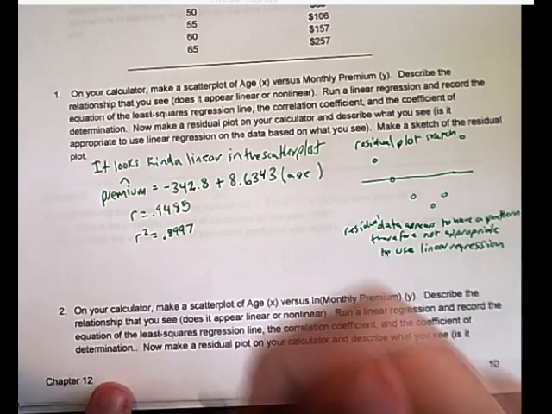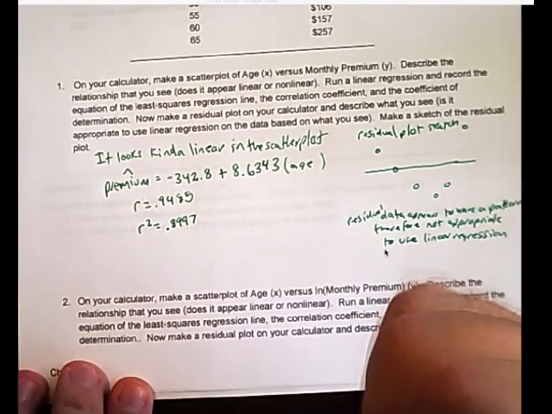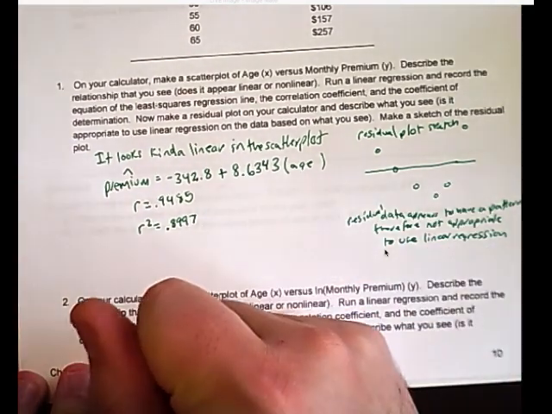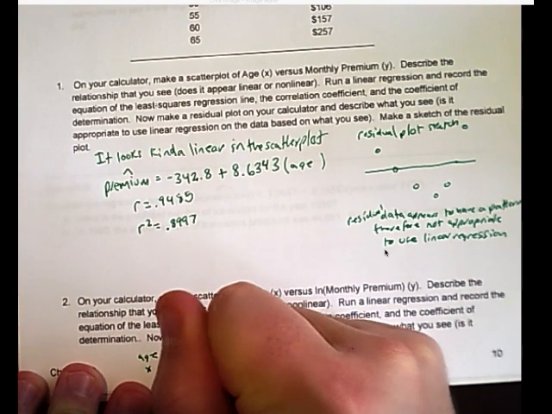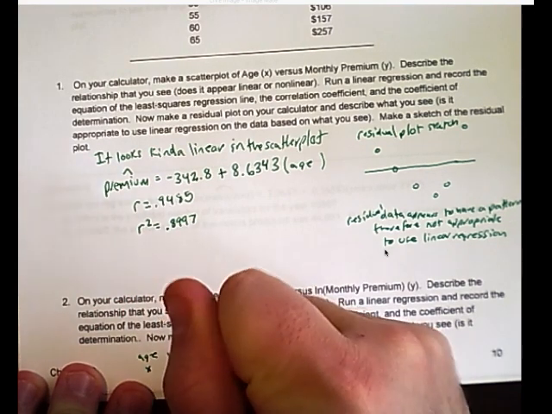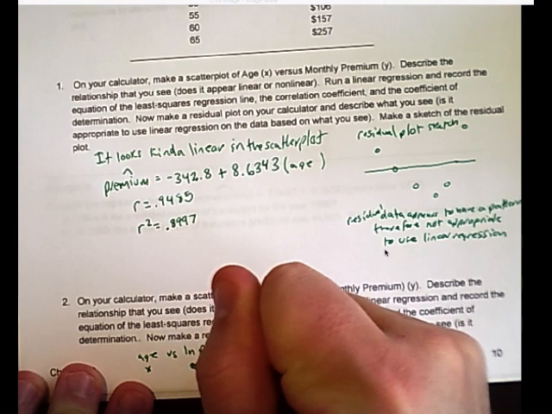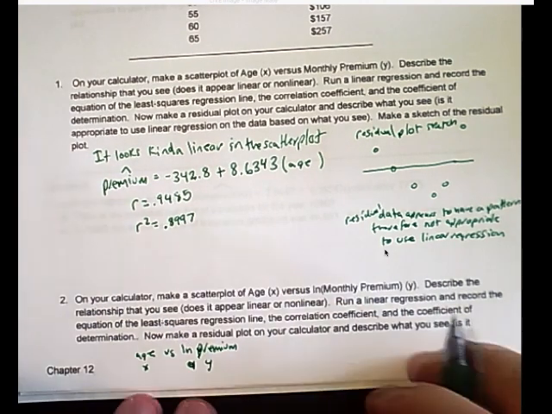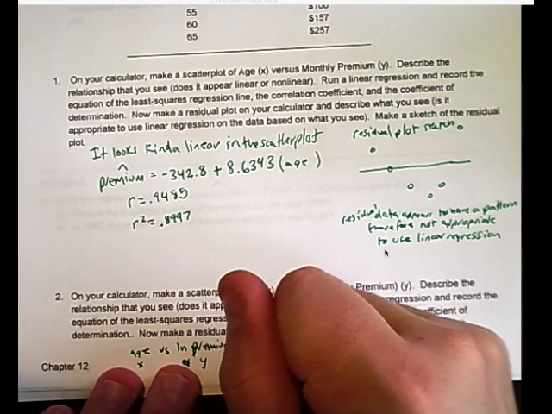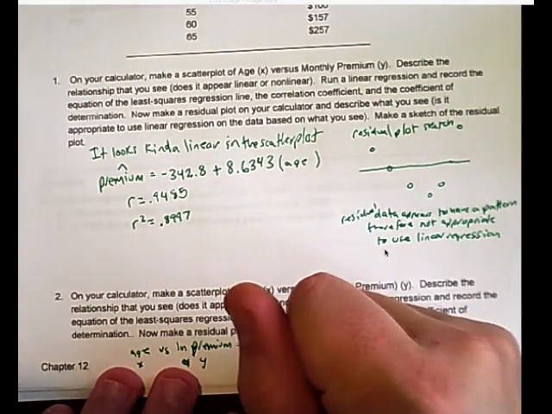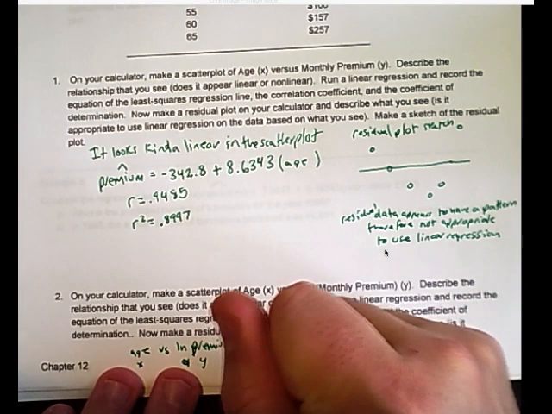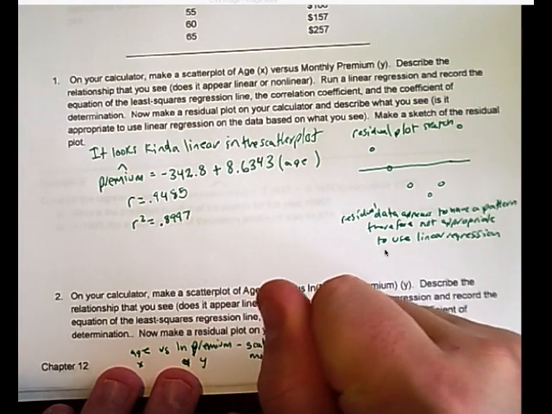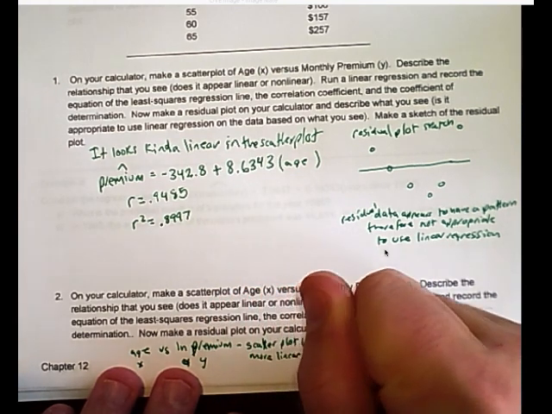So when I do age as the x variable versus the ln of the premium as the y, the scatter plot looks more linear than it did before, than in number 1.